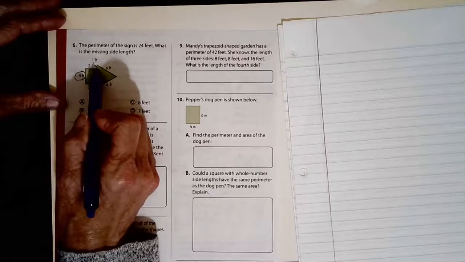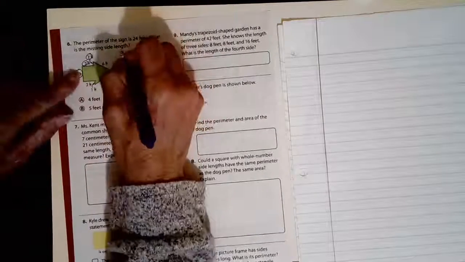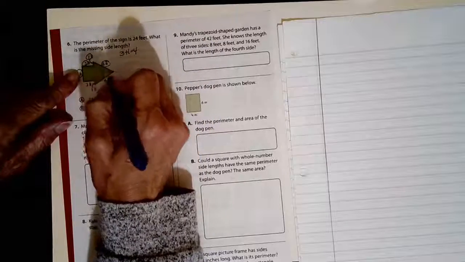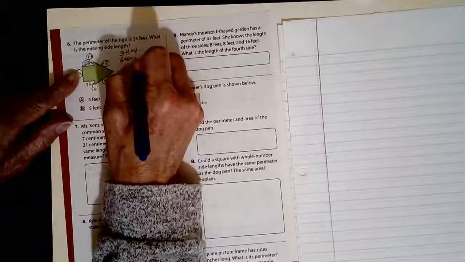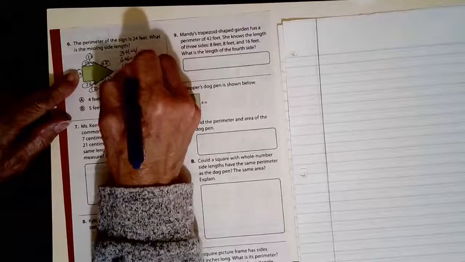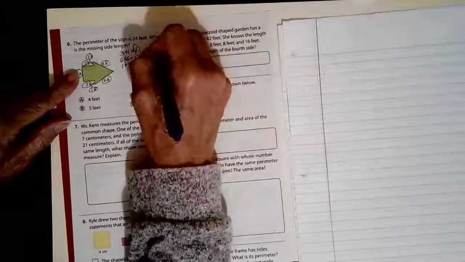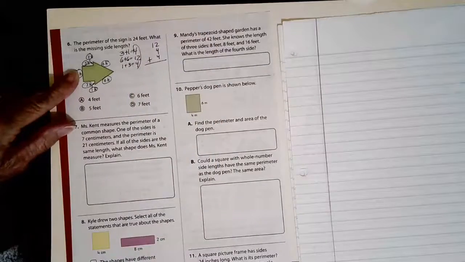We have 3 and 1, so 3 plus 1 equals 4. Now we're going to add 6 and 6. 6 plus 6 equals 12. And then we've got a 1 and a 3 again. 1 plus 3 equals 4. Now I'm going to add all of these numbers together, okay? So 12, 4, and 4. I just like to rearrange them to make it easier for me to add.